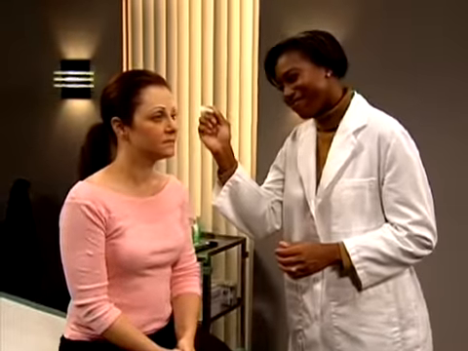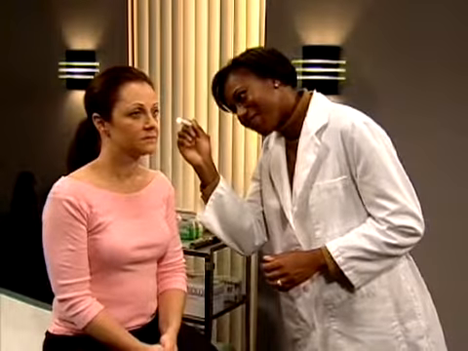Now I'm going to look at your lenses. Using a pen light, inspect the lens, which should be transparent, and the sclera, which should be white. Now I'm going to look at the white of your eye visible above the iris only when the eyes are open wide. Open your eyes as wide as you can.